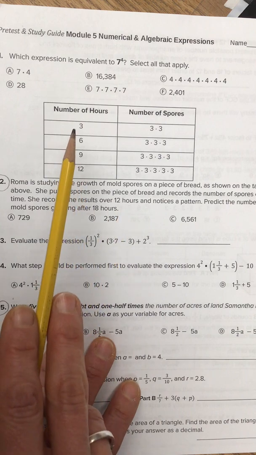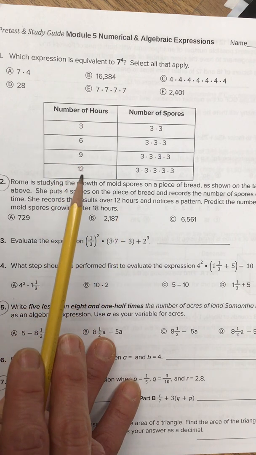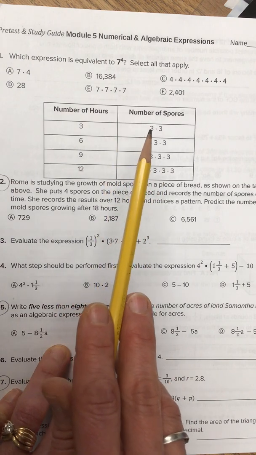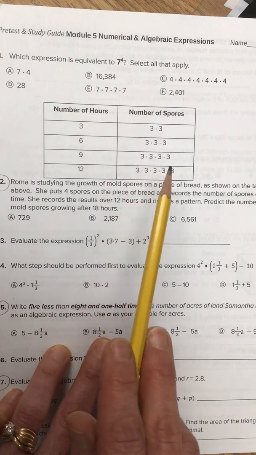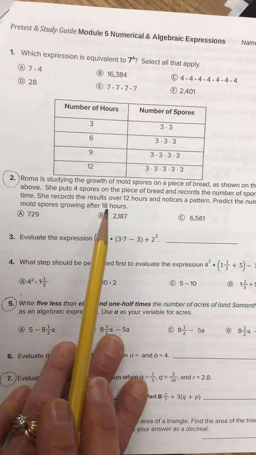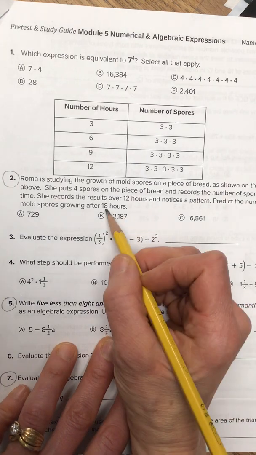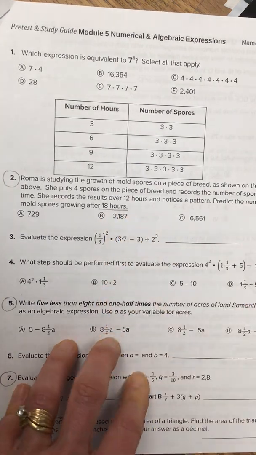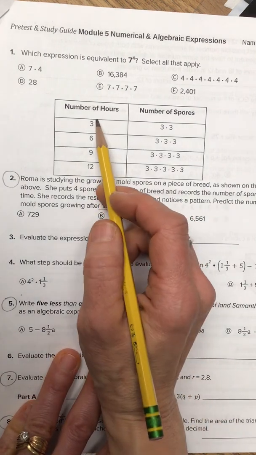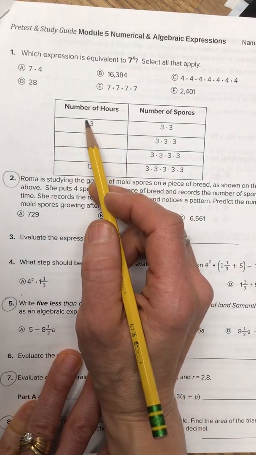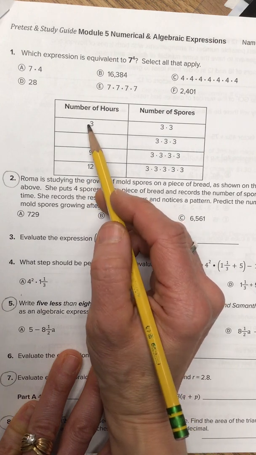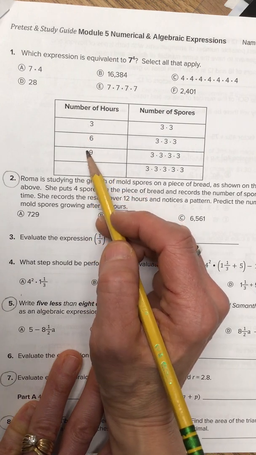So notice 3 hours, 6 hours, 9 hours, 12 hours. And she notices a pattern. See, here's the number of spores, and you can probably see the pattern in the 3s. Predict the number of mold spores growing after 18 hours. Okay, so there's a lot of information here, but let's try to add to this chart. There's 3 hours, 6 hours, 9 hours, 12 hours. Notice that each of these is going up by 3 hours.